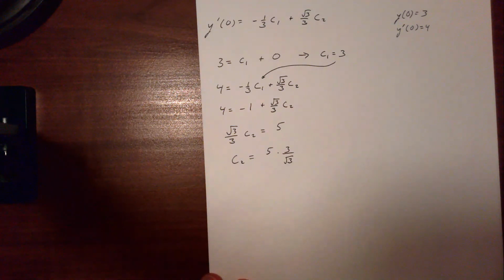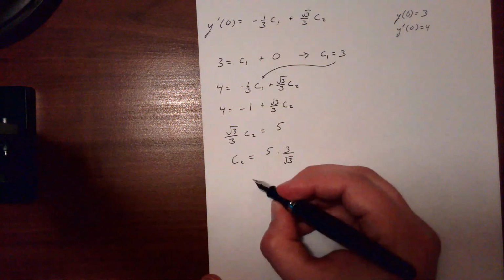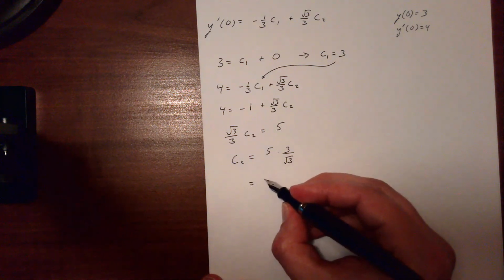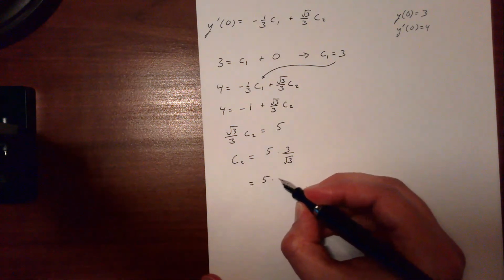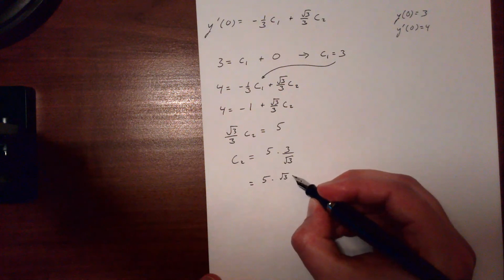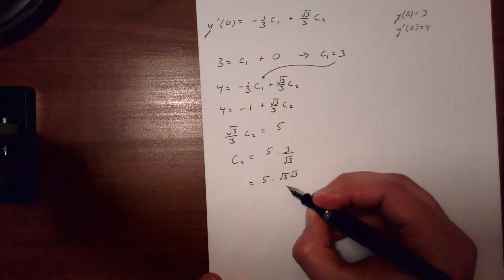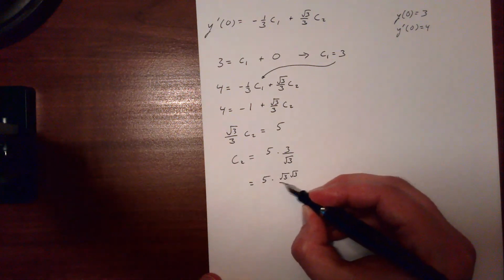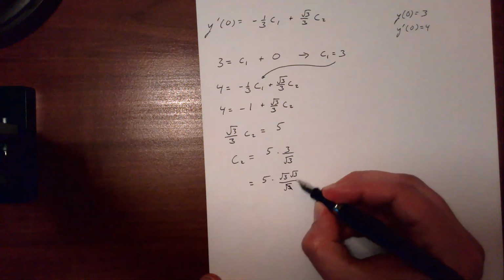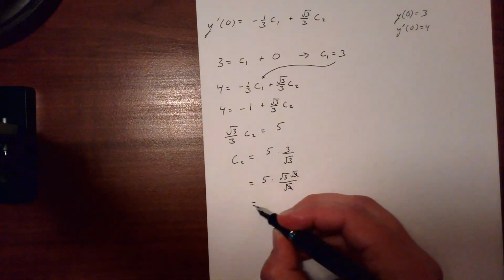But 3 over root 3 is actually something we can reduce, because 3 is the same as square root of 9, or in other words, root 3 times root 3 over root 3, so those cancel, and that gives us just 5 root 3.